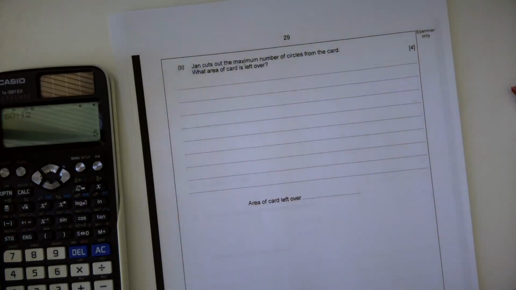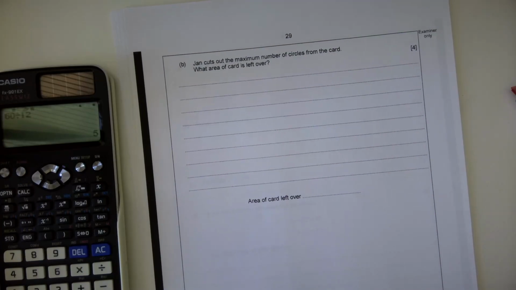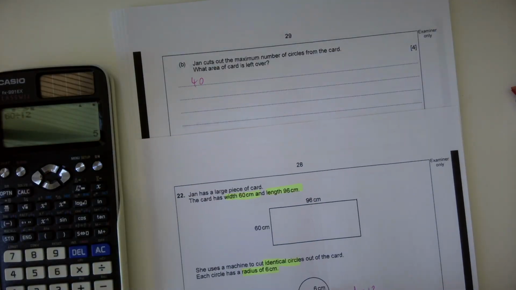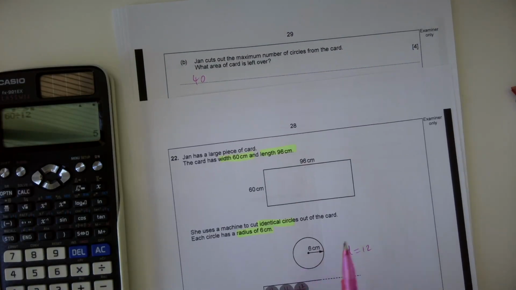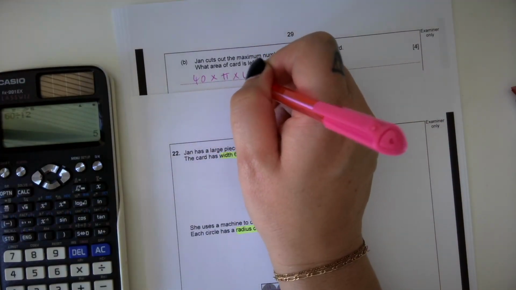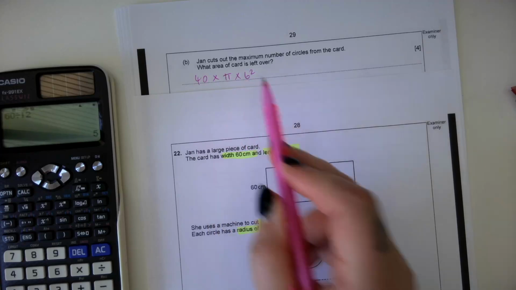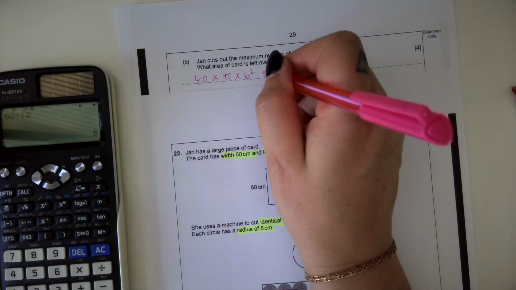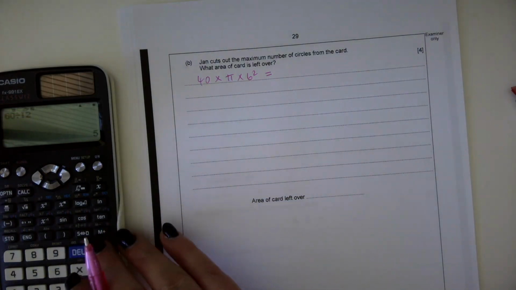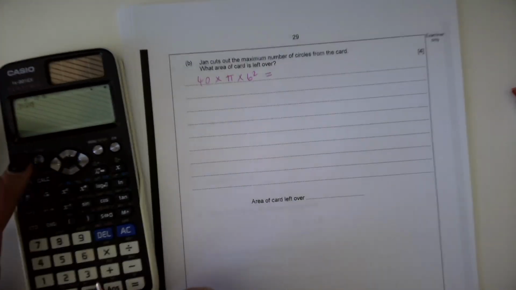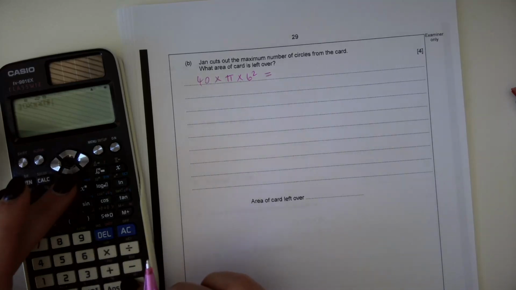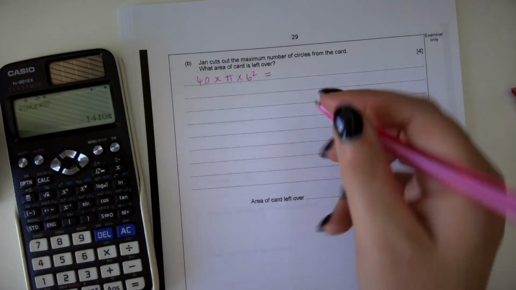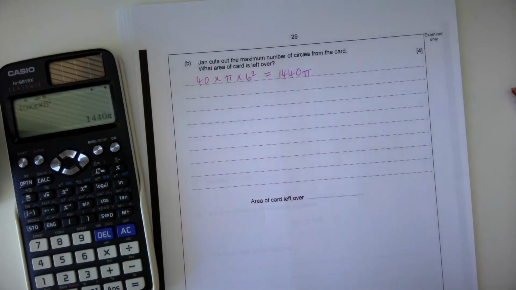Part B. Jan cuts out the maximum number of circles from the card. What area of the card is left over? Okay, so if she cuts out 40 circles maximum, she's going to cut out 40 of these circles. So 40 times by pi times 6 squared. Pi times radius squared is the formula for a circle. So she would cut 40 lots of that out. So let's work out what that would be. 40 times pi times 6 squared. I'm going to leave it in terms of pi so I don't have to type in a load of decimals later.